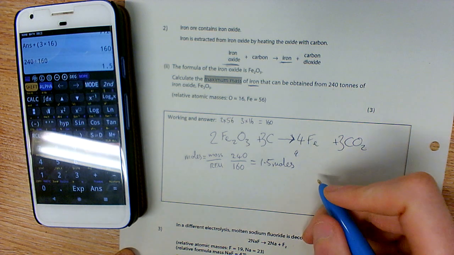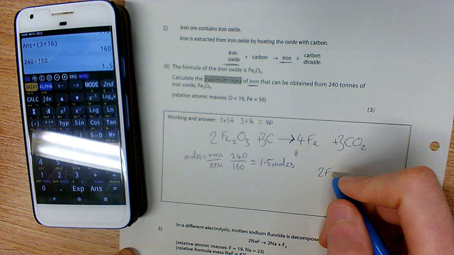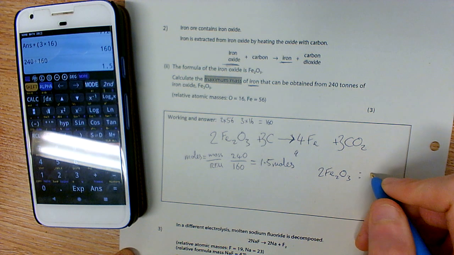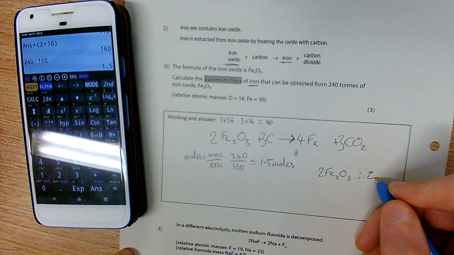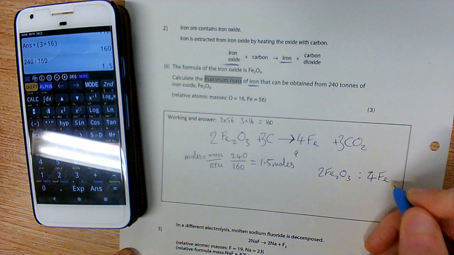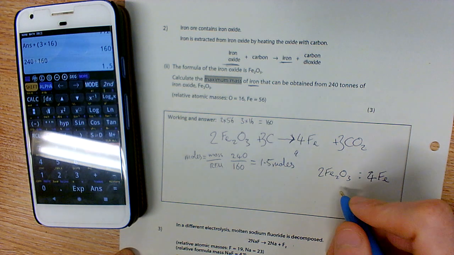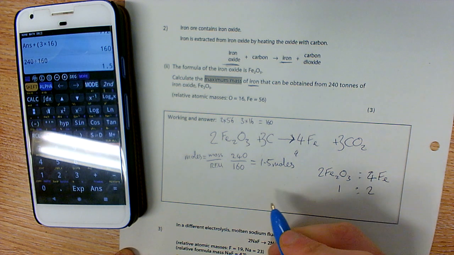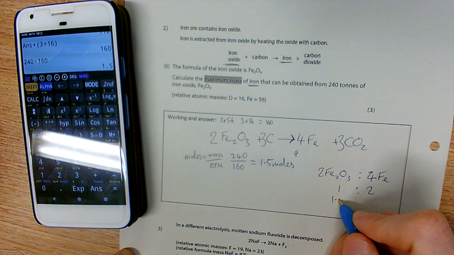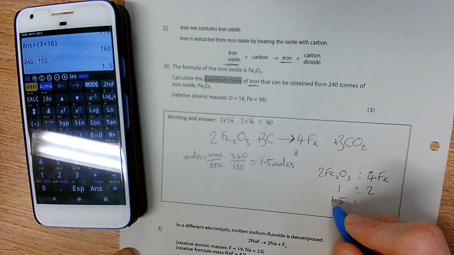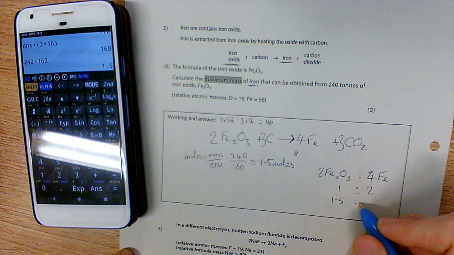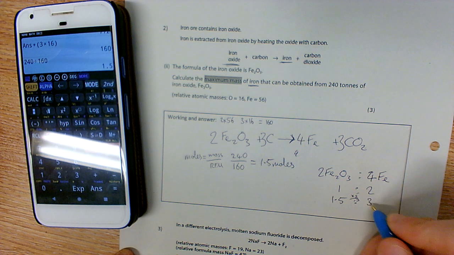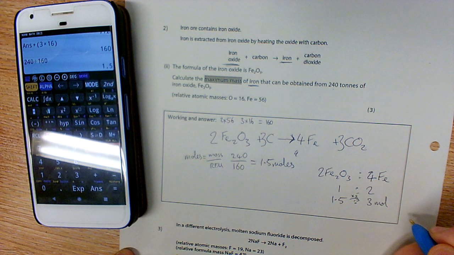We need to look at the ratio next. So I've got 2 Fe2O3 to every 4 Fe. What's that ratio? That is a ratio of 1 to 2. So if I have 1.5 here, I'm going to have twice as many over here. So 1.5 times 2 is 3 moles of iron.